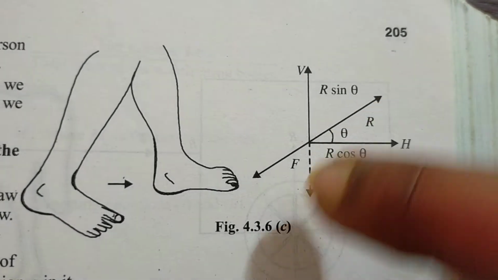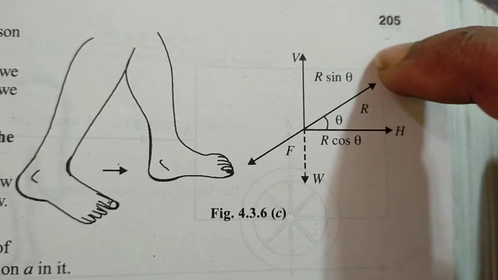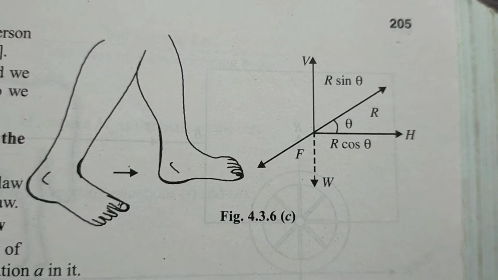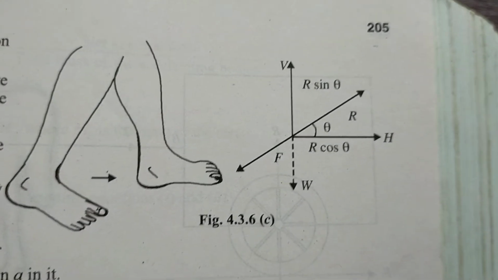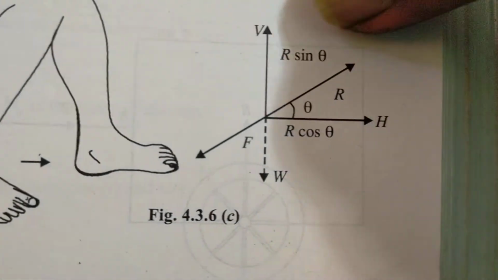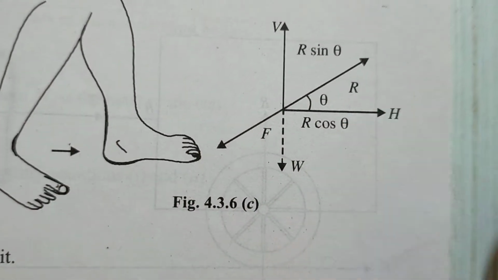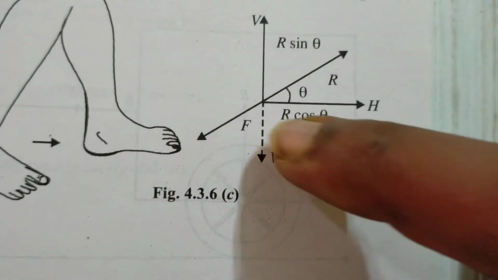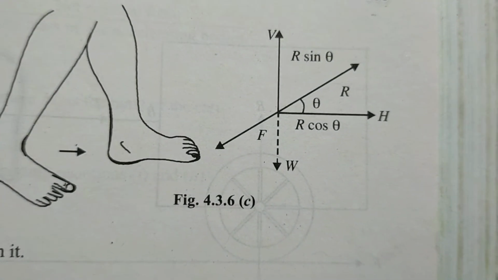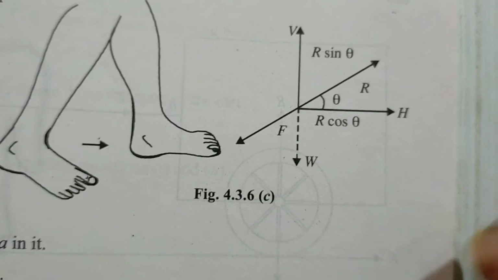That means the ground is exerting a force which is given by R, that is a reaction force which is in the opposite direction. This reaction force is resolved into two components, that is R sin theta and R cos theta. R sin theta is balanced by the weight of the object, so therefore when we walk we stand still on the ground, but what makes us move forward?